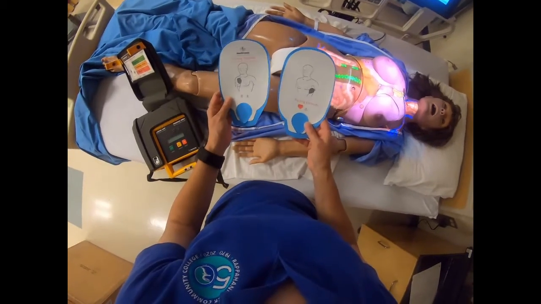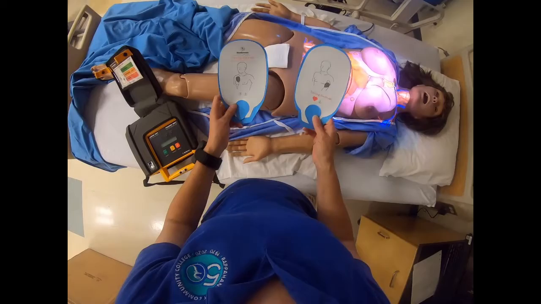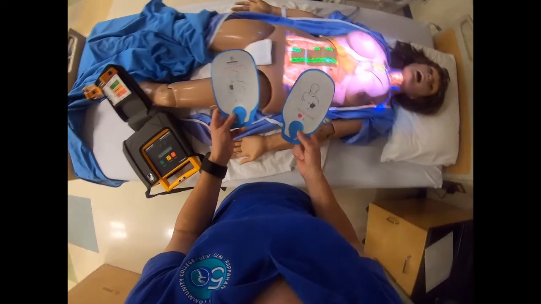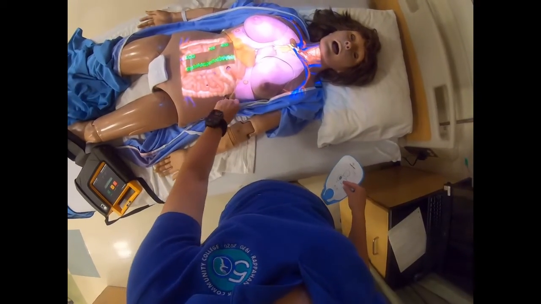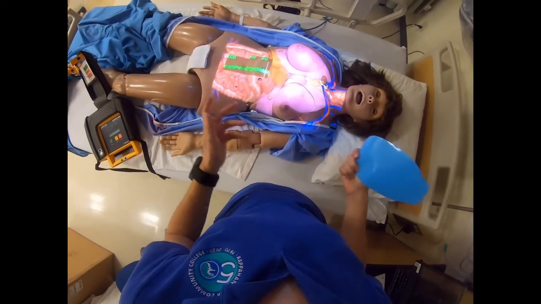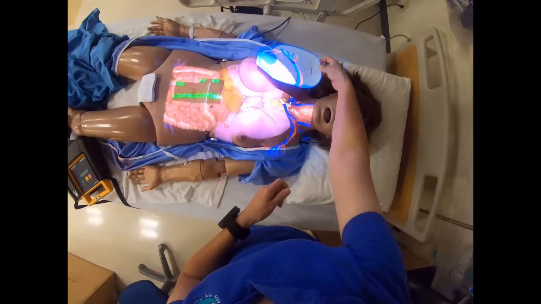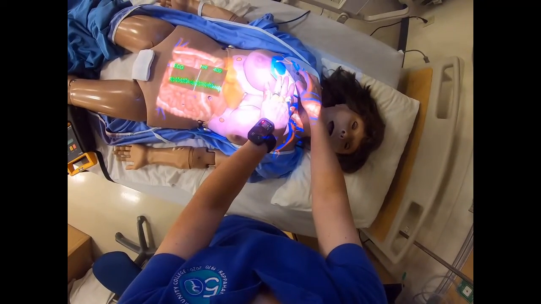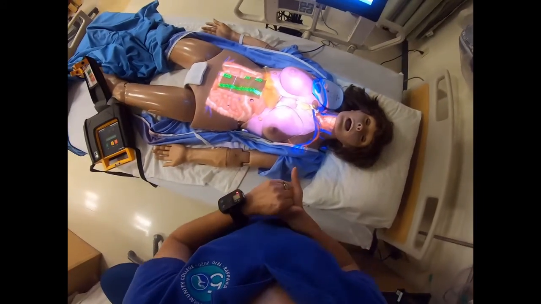These are the pads that we are going to apply to our patient's chest. You notice that it shows you exactly where to apply these pads. You will find these AEDs in airports, some schools have them, and you may also find them at large public arenas. So we'll place our pads on our patient's chest, and when we're ready, we defibrillate.